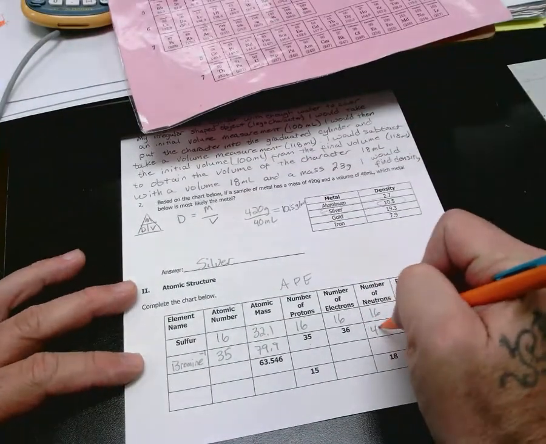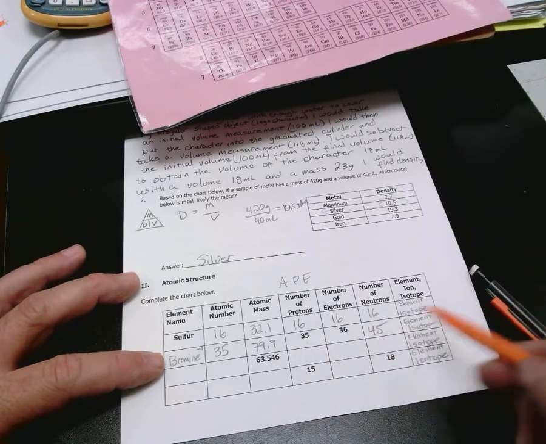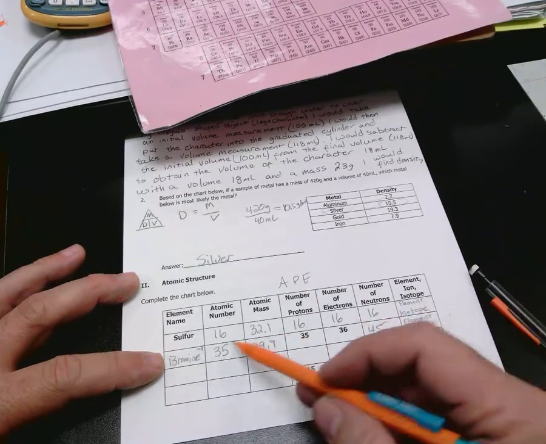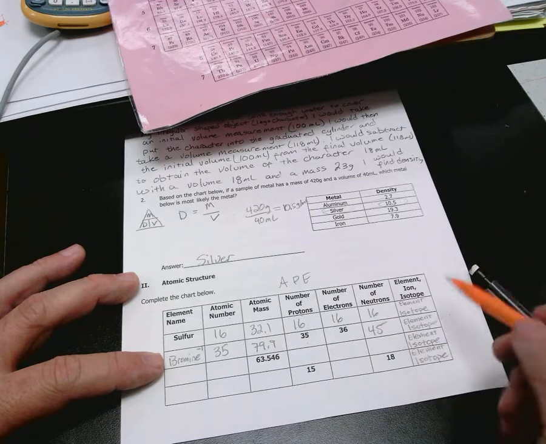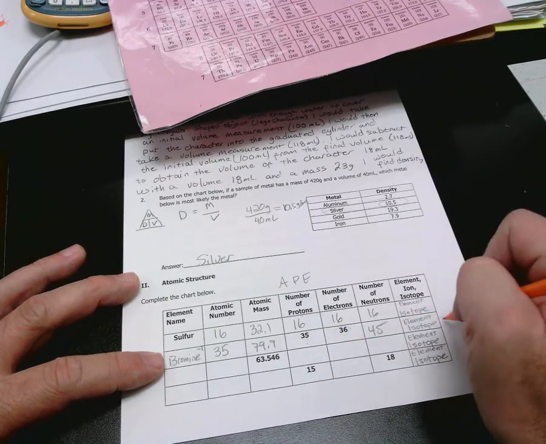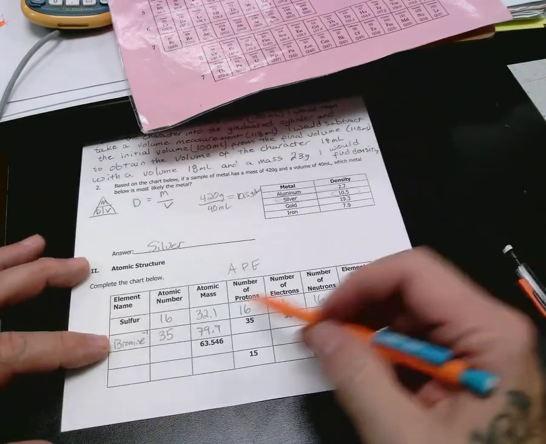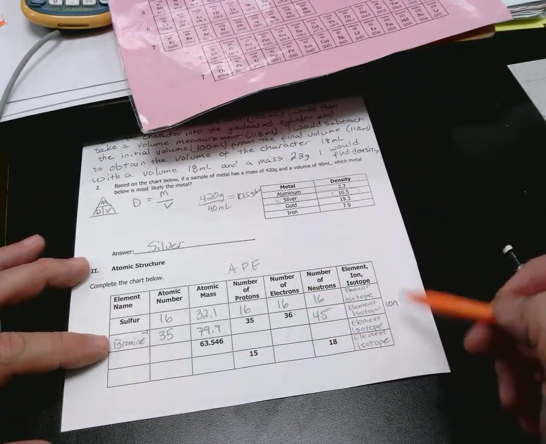And again, bromine is an element. Bromine 80 is an isotope. And because it has differing numbers of electrons and protons, it is an ion as well. That is the only ion out of these four. The rest are elements and isotopes.